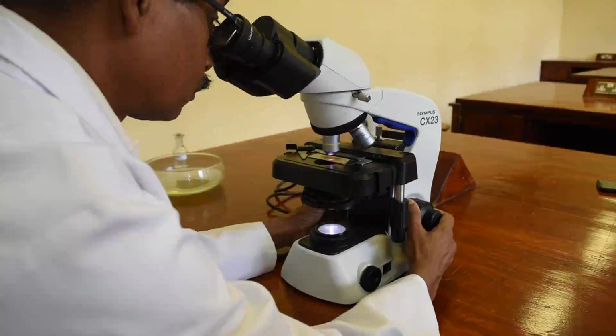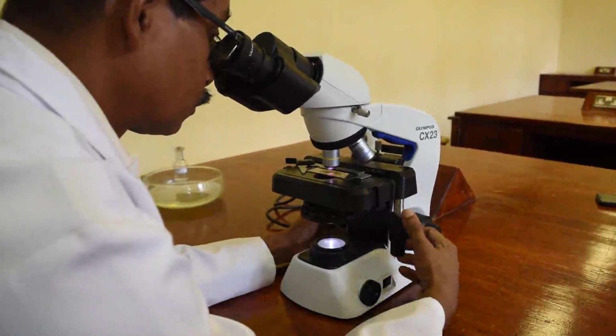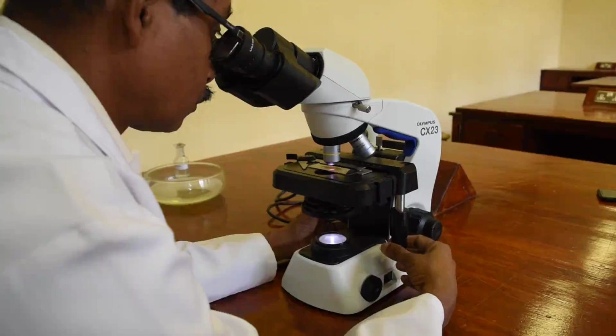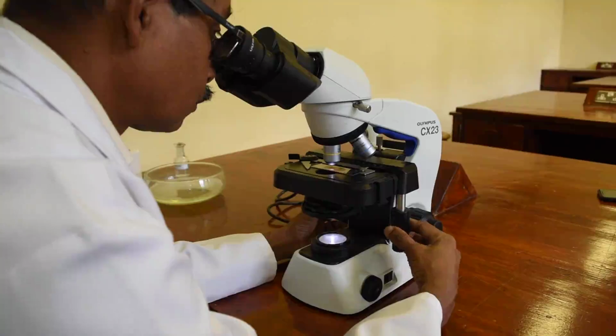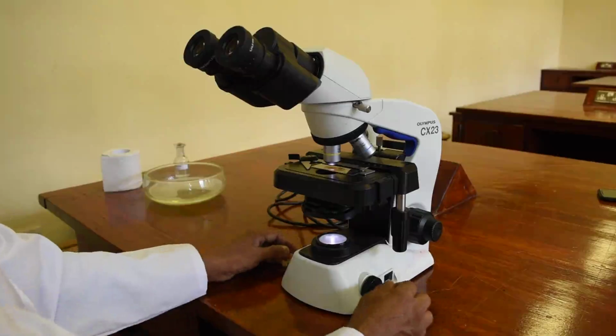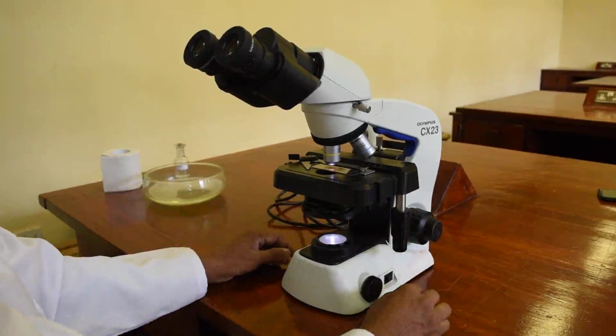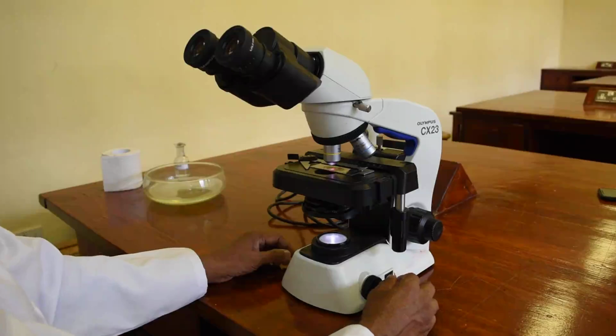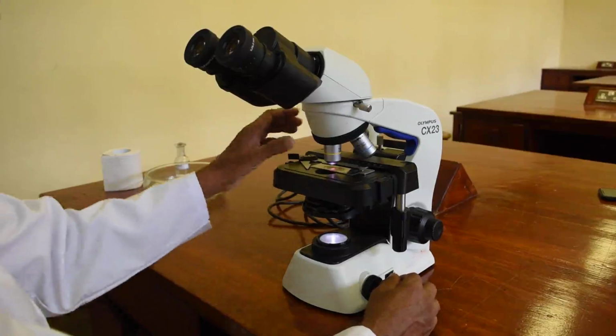This one also you can move the stage with the coarse adjustments, and you can focus and move the slide about and look through the microscope. And now we are going to put to the objective 40.